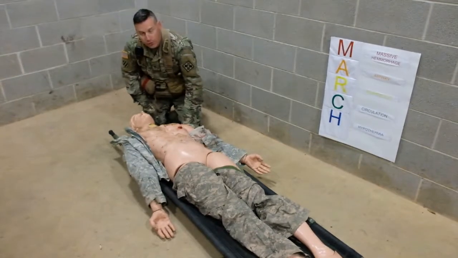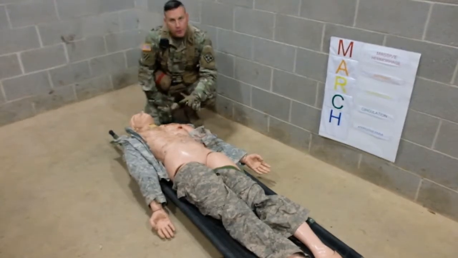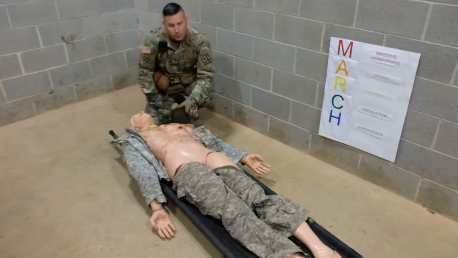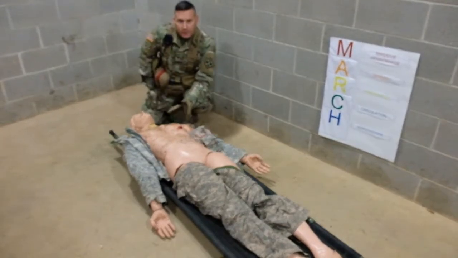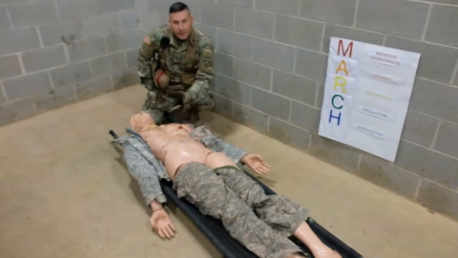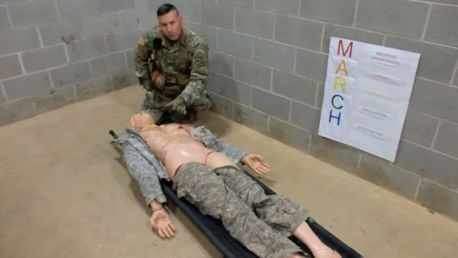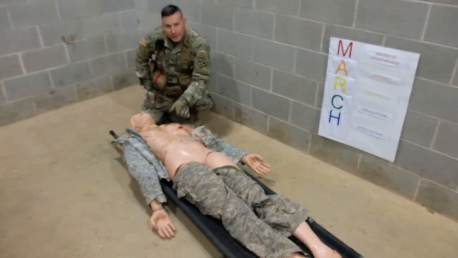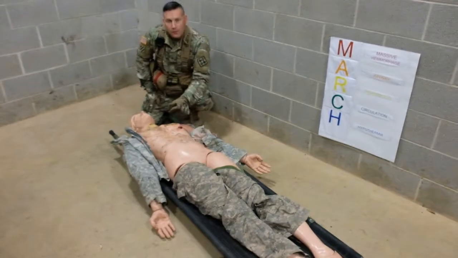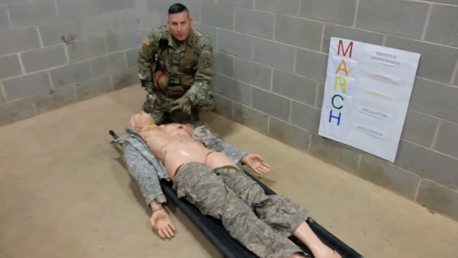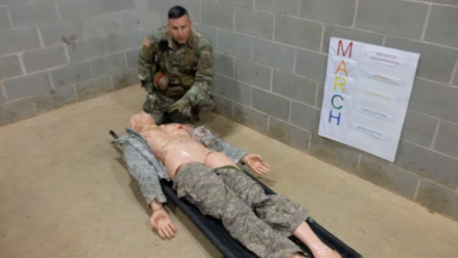For a gunshot wound to the chest, I need to put what's called an occlusive dressing on the bullet hole. This could be something that's pre-manufactured. It's basically a plastic dressing that seals the wound to not allow air to get in or escape. What this is doing is stopping the development of an injury known as a tension pneumothorax.